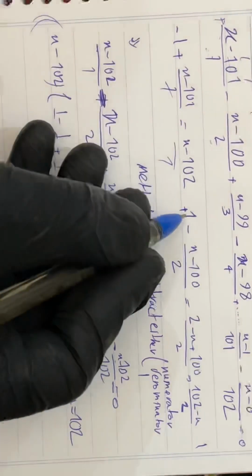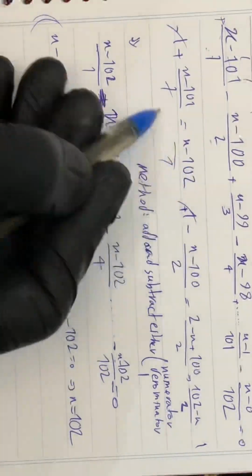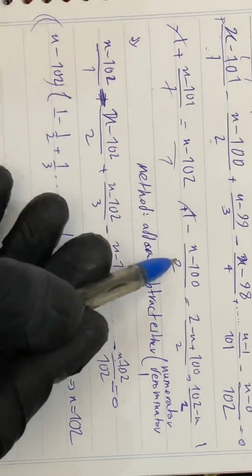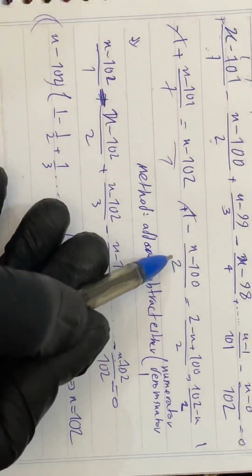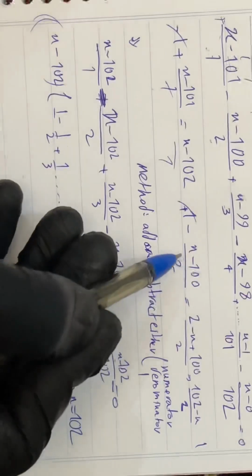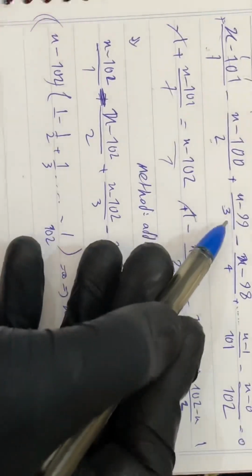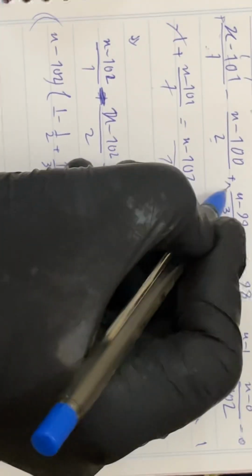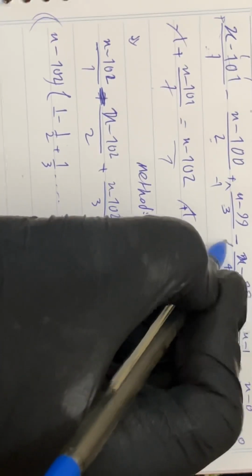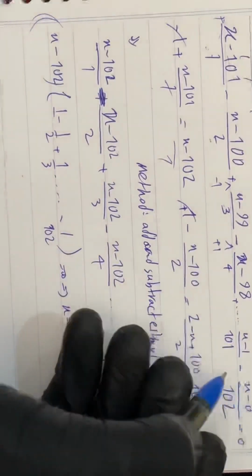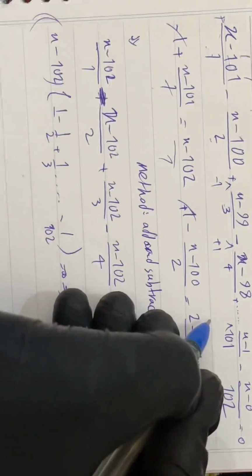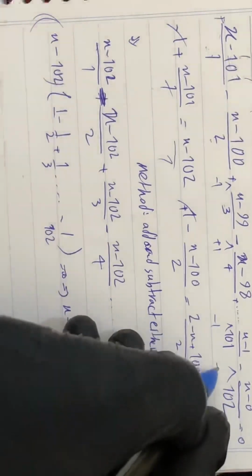Negative 1, positive 1 here simplifies, and it simplifies again over 3, over 100, and here at the last it would be minus 1 plus 1.